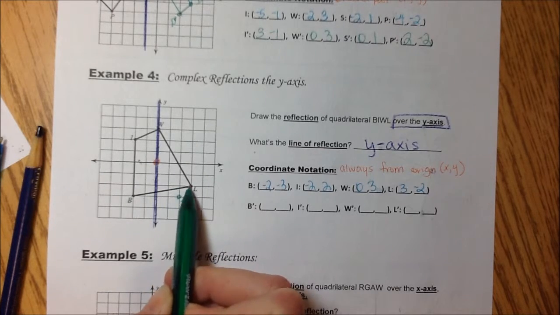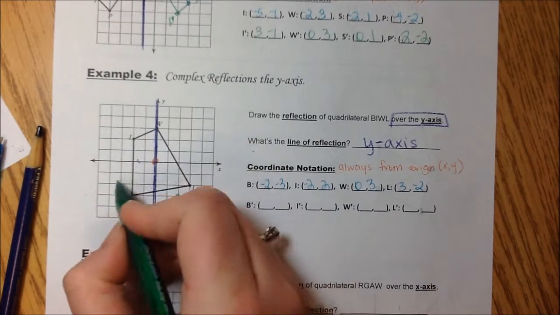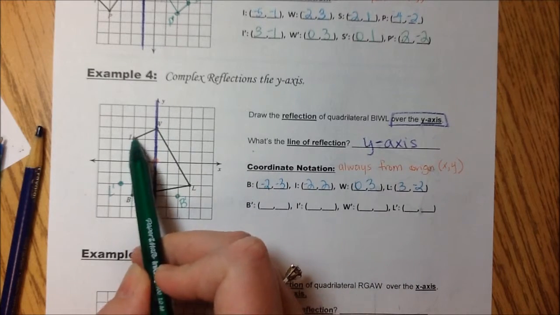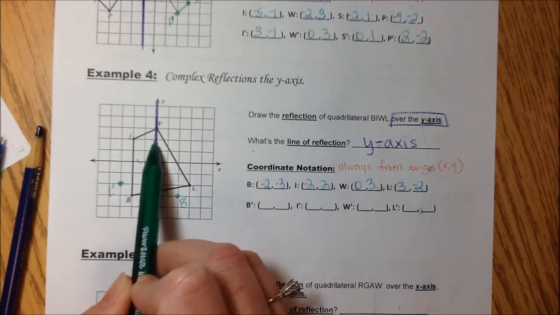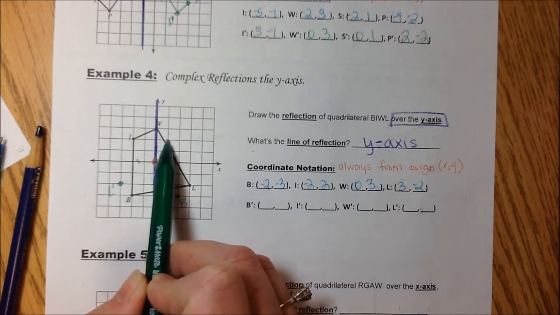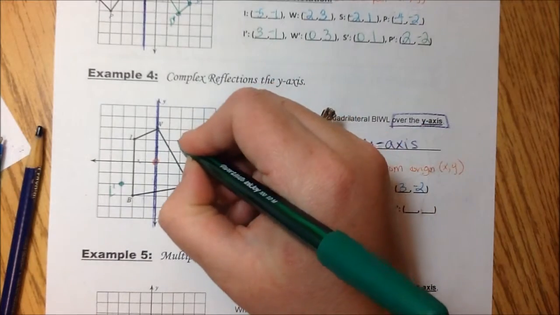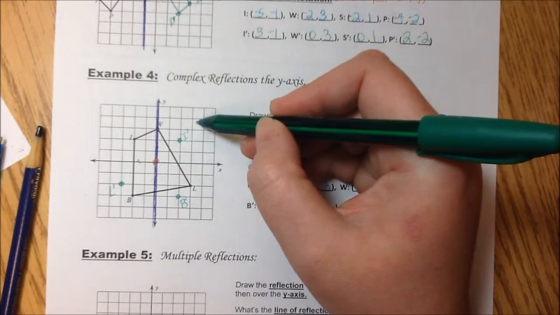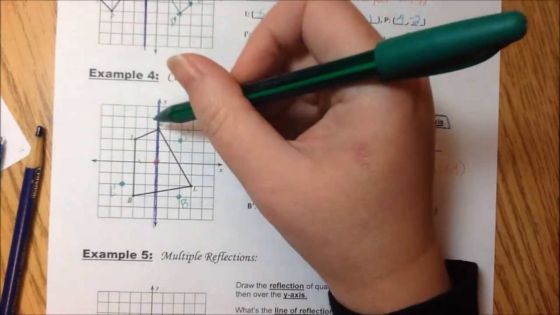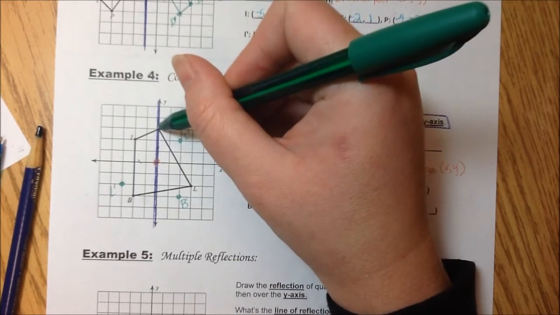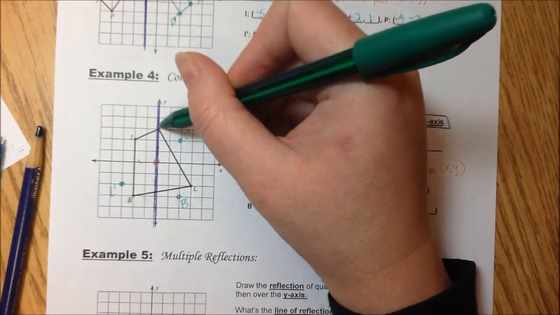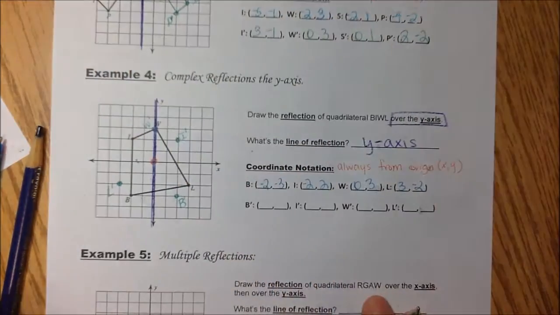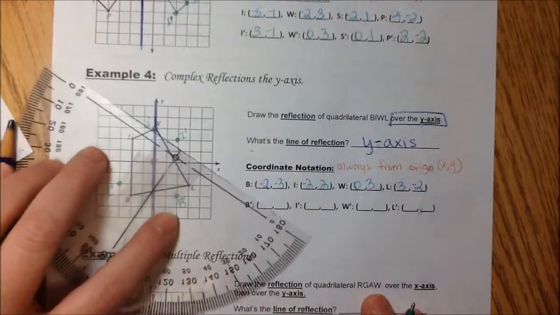It's 1, 2, 3. So 1, 2, 3. L prime. I is over here. So 1, 2, we're going to go the other direction. 1, 2, and flip it over that line. I prime. Notice I label my points with the prime as I go. And now our W is on the line, so it's going to stay on the line. So W, I. And now connect your points.